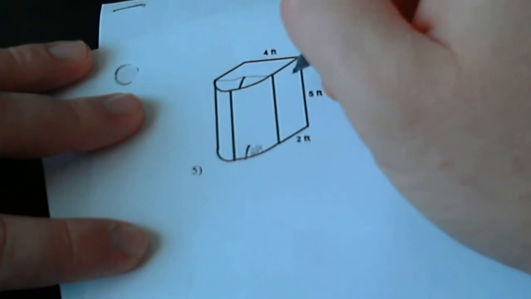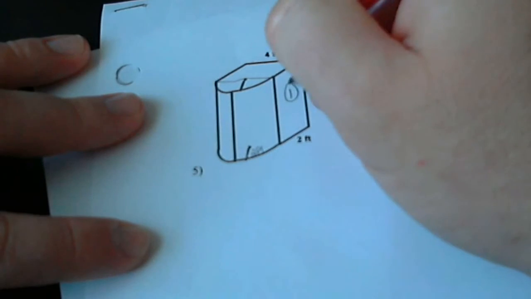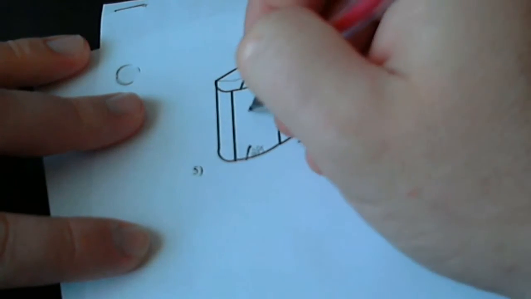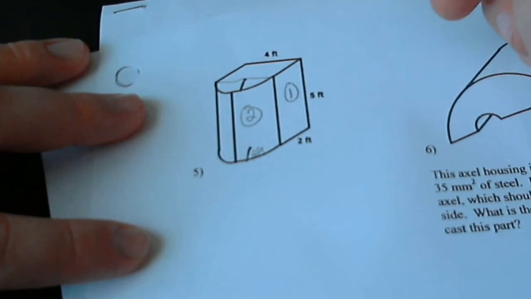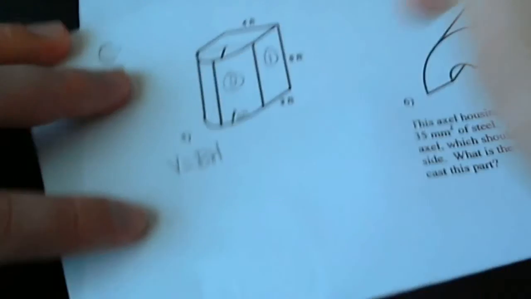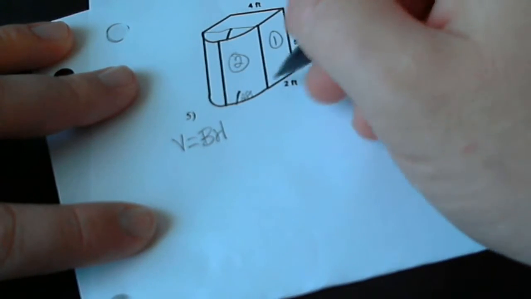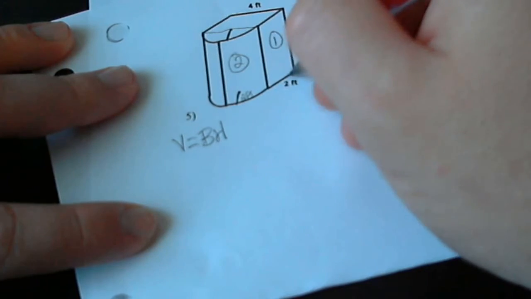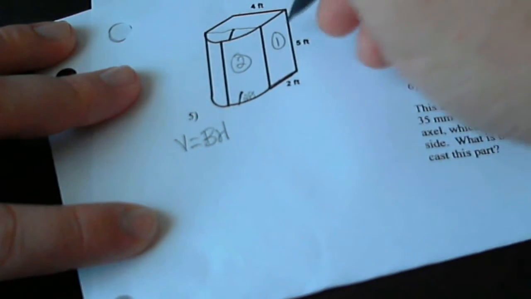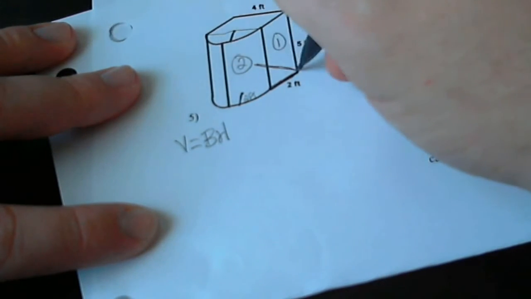Alright, so we have the volume of this part here, which I'm going to call volume 1, the rectangular prism, and then volume 2 is going to be the cylinder. Remember, volume is equal to base area times height. So let's get the base area of this rectangular prism. That's going to be 2 by 4, which would be back here.